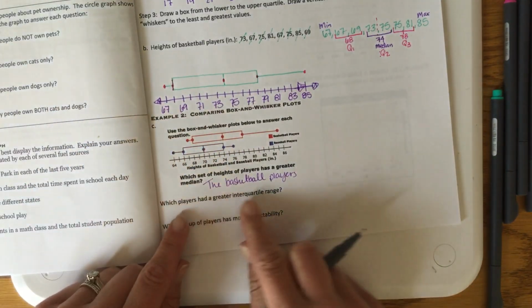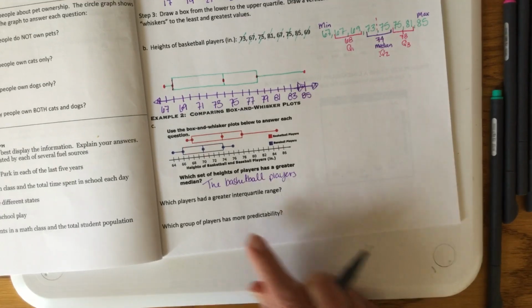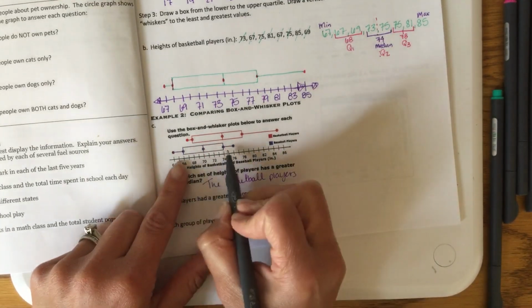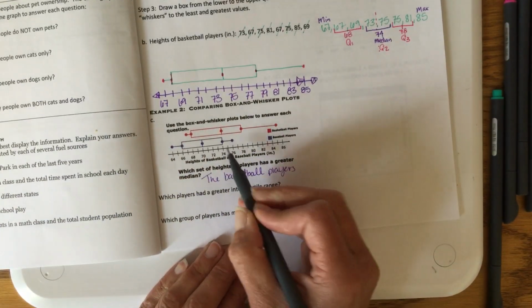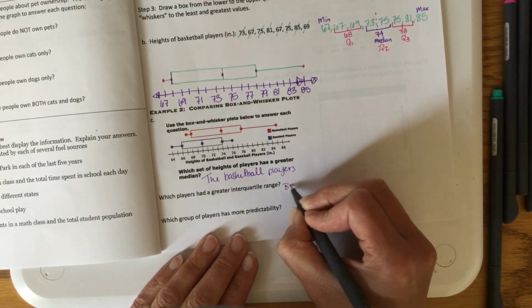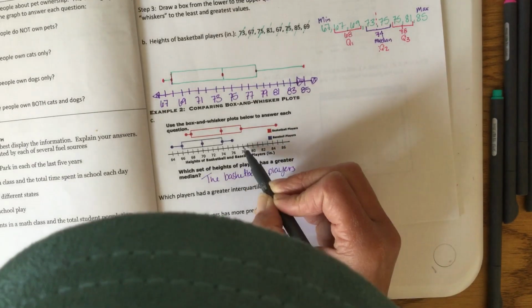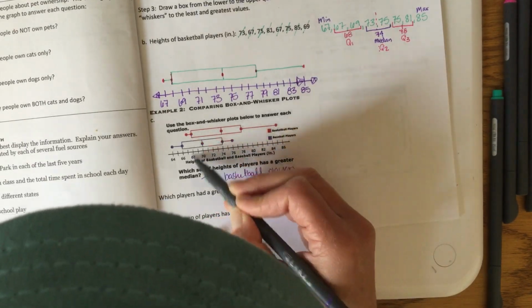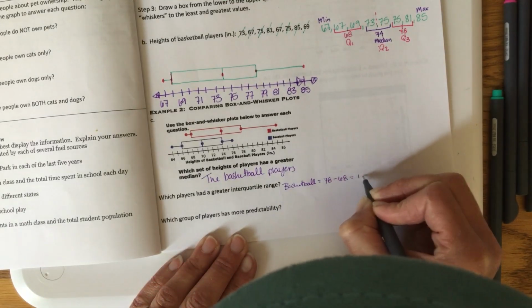It says, which players had the greater interquartile range? So this is something new. Interquartile range is the range of just the box. So we're just going to compare them here. Basketball was 78 minus 68, which is 10.